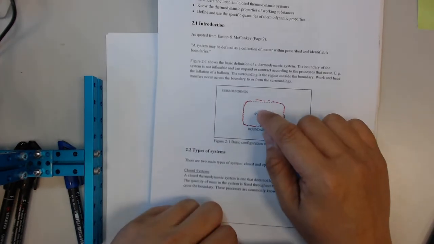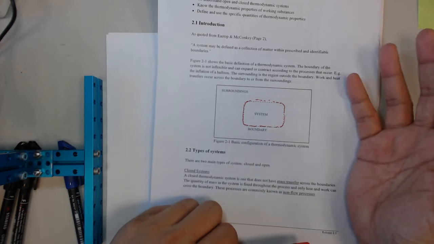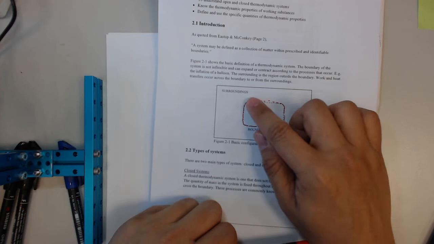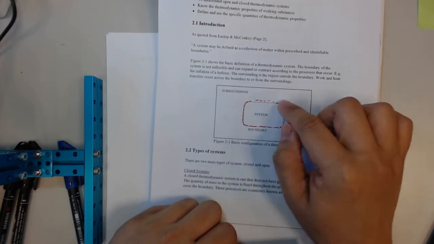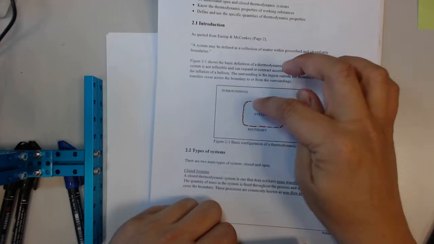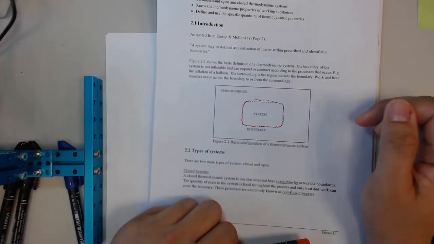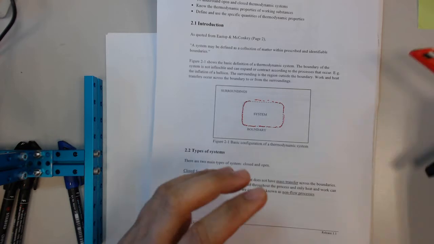And within the system is what will be called the working fluid. It can be a gas, can be air, can be oil, can be water, depending on what kind of system you're looking at. And the boundary is the limit of where the mass of this collection will be. Anything that's outside the boundary is called the surroundings, which we will not be very concerned with.